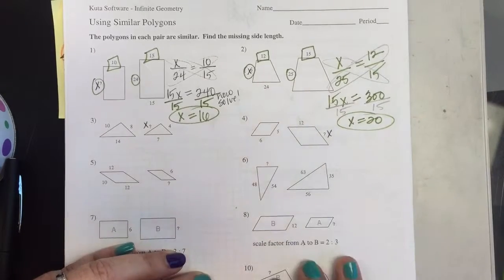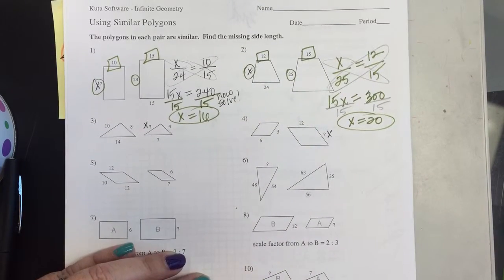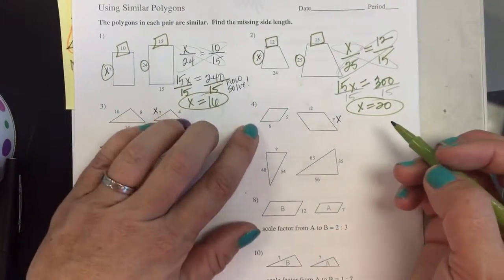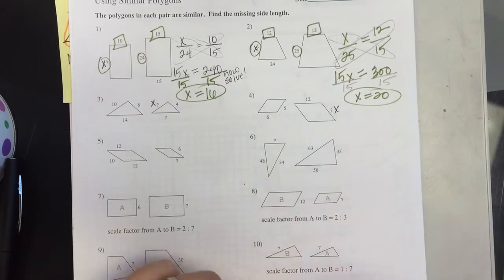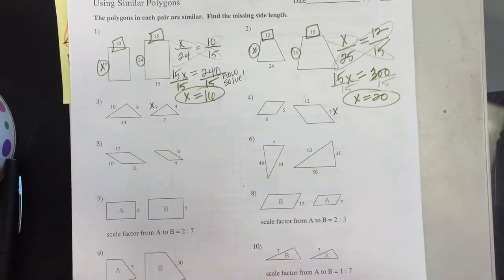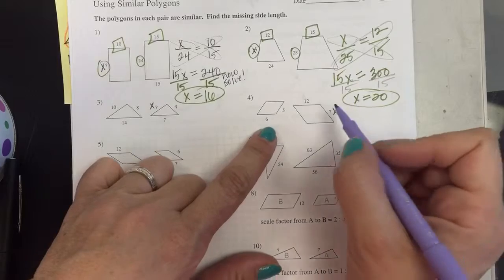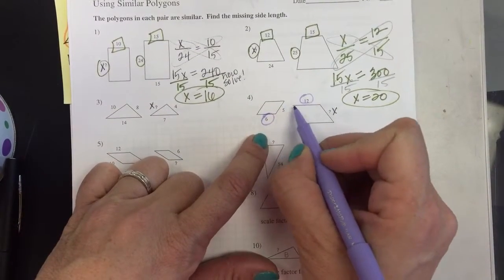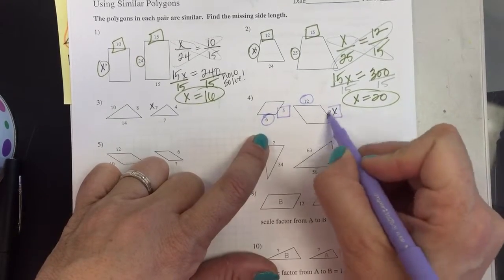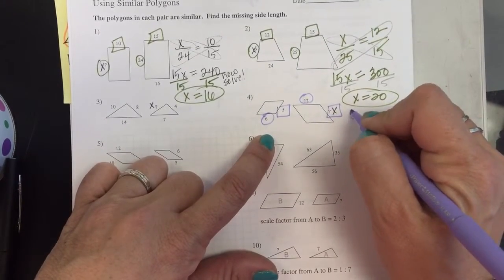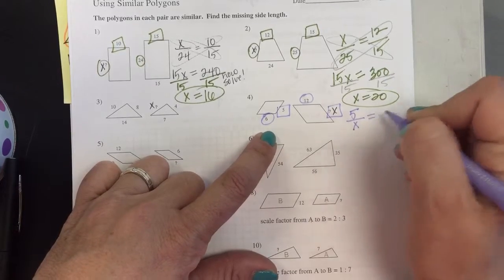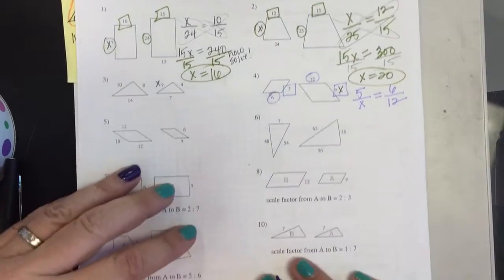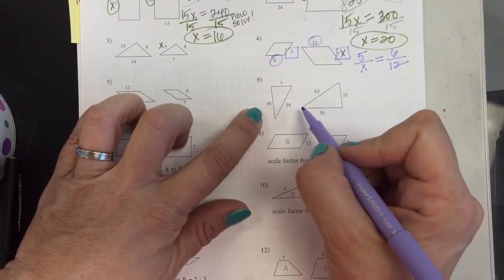Okay. So moving on, I'll set up a couple more. Let me set up 4, 6, and 8, and then I'm going to leave you to do the rest. For problem 4, the orientation of these figures is a little bit different. I have to imagine this one being flipped around. I'm thinking 6 and 12 should go together, and 5 and x should go together. So I would set this one up: 5 over x is the same as 6 over 12, and solve that. I can look at it and see what that answer is, but get it set up on your page.